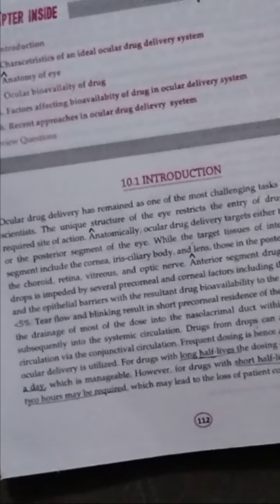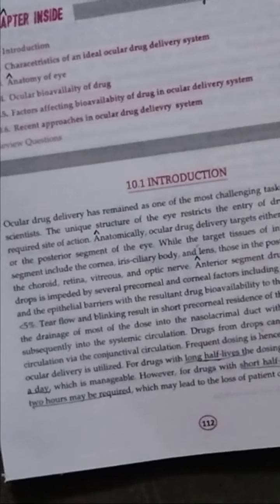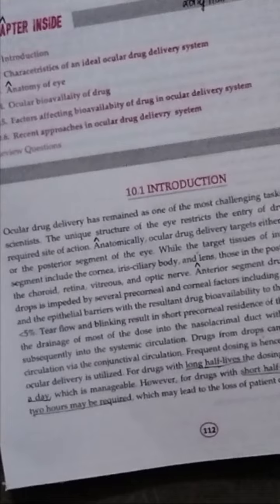Moving to the anatomy of the eye, we already know the eye is a highly specialized and sensitive organ in our body. It is mostly responsible for photoreception, the processing of light energy.